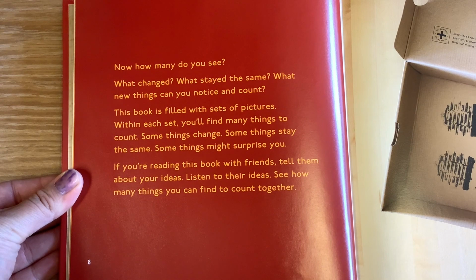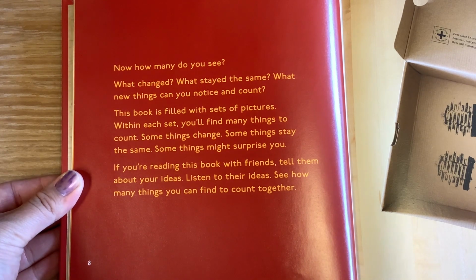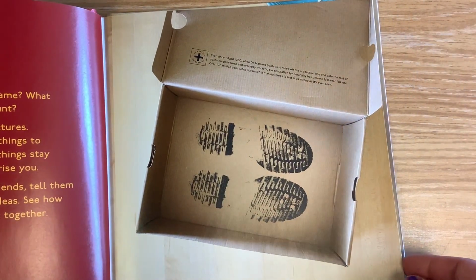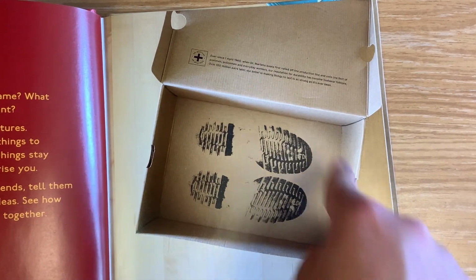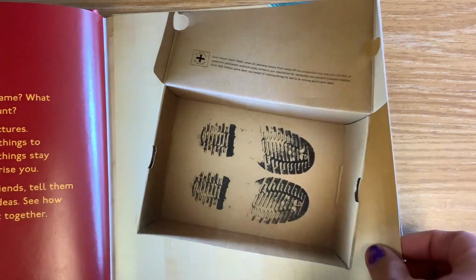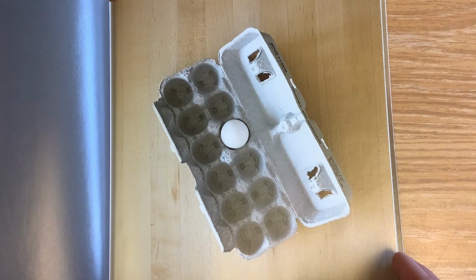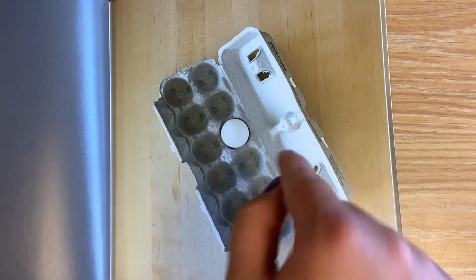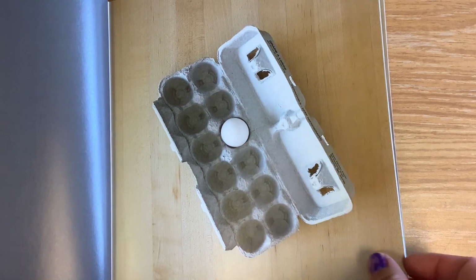If you're reading this book with friends, tell them about your ideas. Listen to their ideas. See how many things you can count together. Maybe you'll count the box, the pairs of shoes, each shoe, or how many lines you see. How many? You could count the carton, how many holes there are, how many eggs there are, or many other things to count.